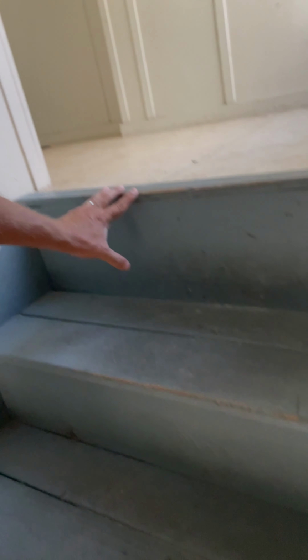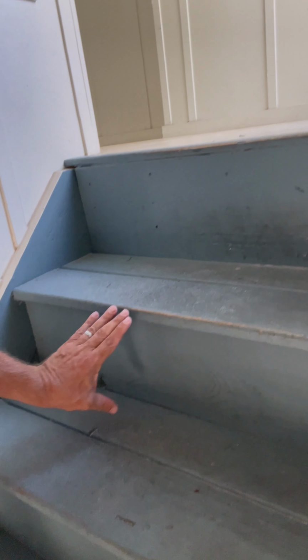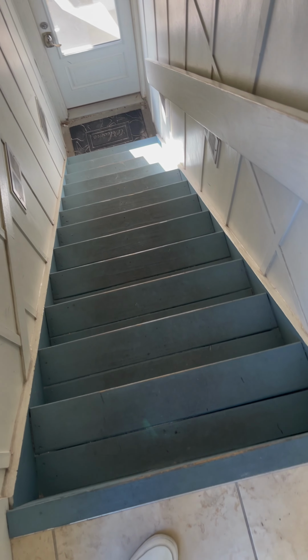I already did this, and this step here is much larger than the other steps. That's the first top step. And yep, I tripped on it. All right, let's go inside and take a look around.